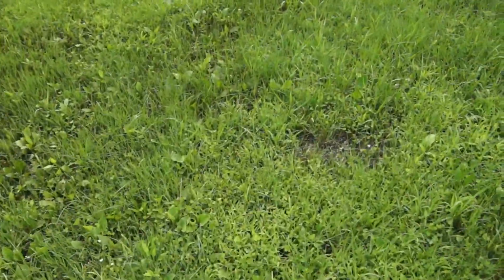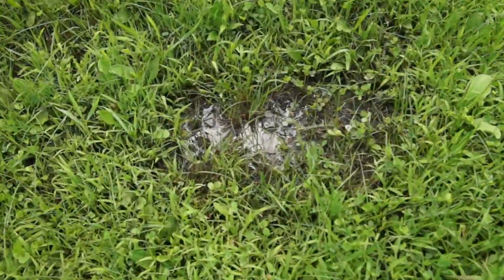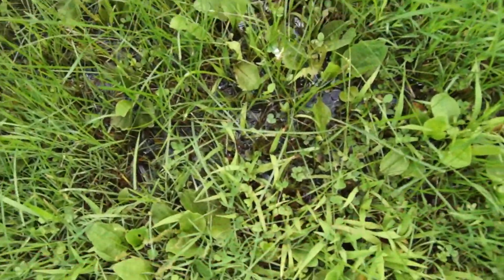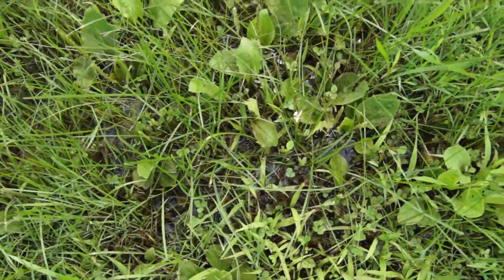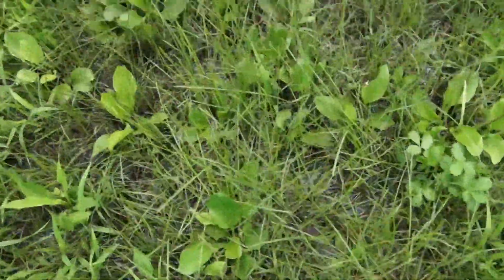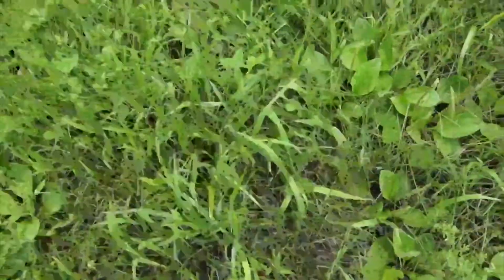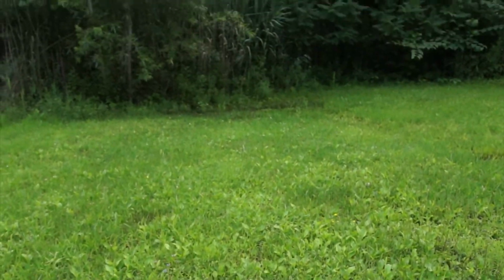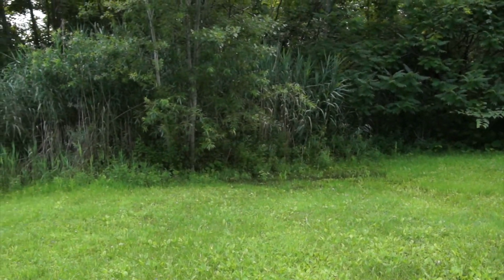But as I get back here, what you see is that the water is beginning to pool up pretty excessively. And it's quite deep here. I'd say a half an inch. And then over here, as you see, it's pooling in all these areas, all the way up to that marsh grass.